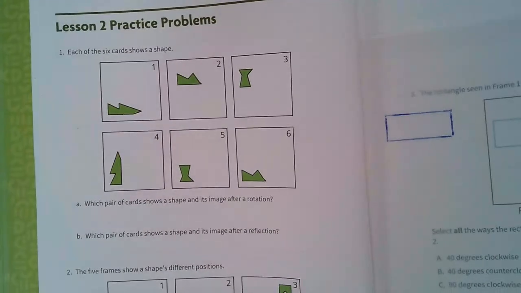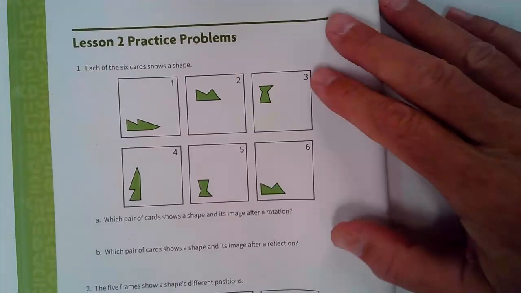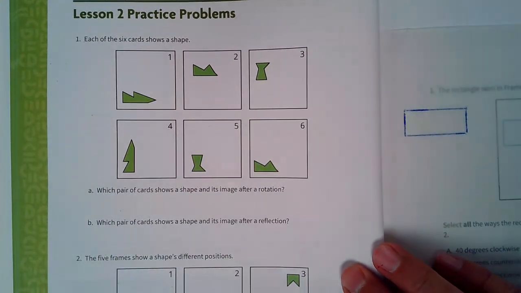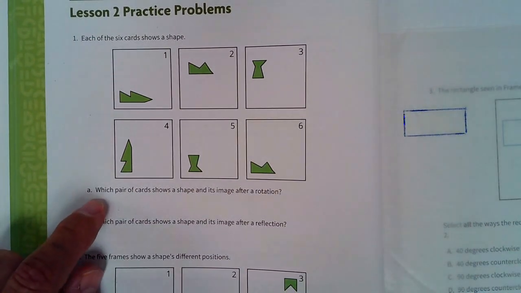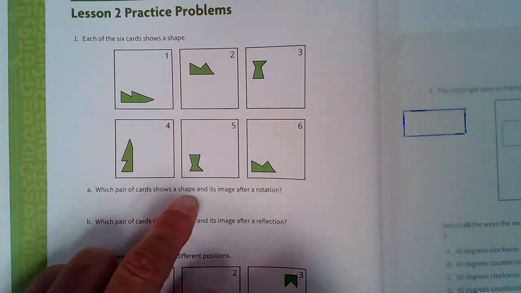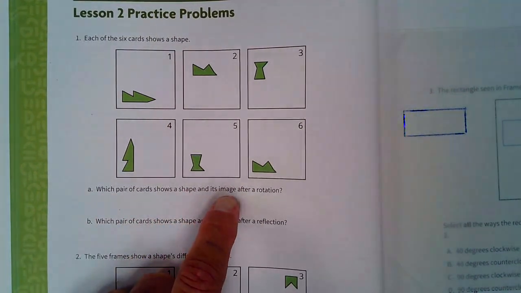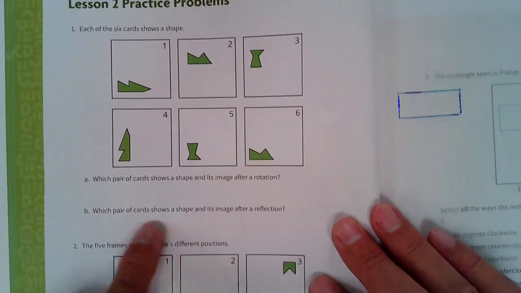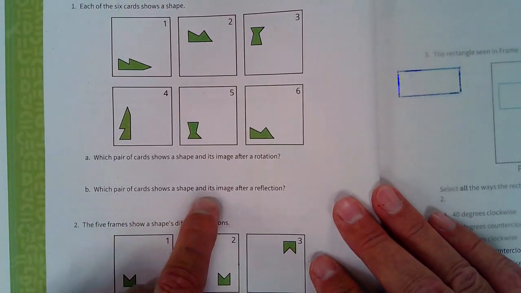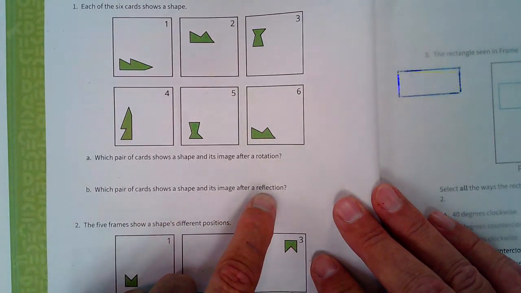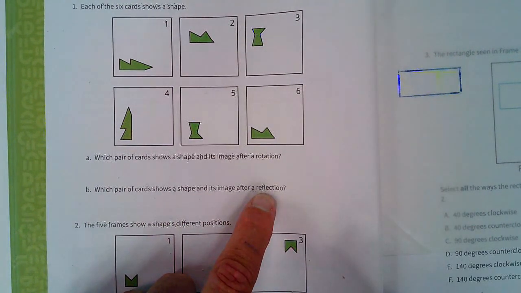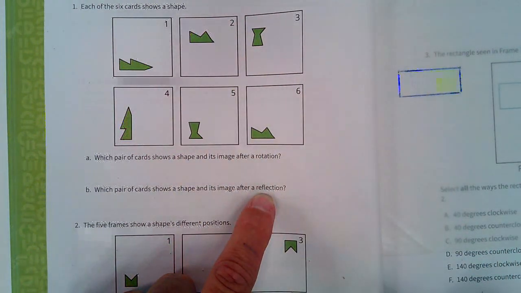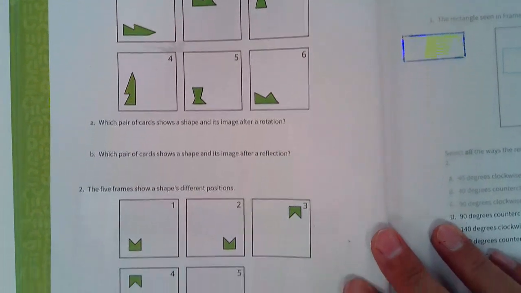All right, page 18, it says practice problems. And it says each of the 6 cards shows a shape. And then they ask you some questions. Which pair of cards show a shape and its image? The image would be the second image after a rotation. You guys all know what a rotation is by now. Then it says which pair of cards show a shape and its image after a reflection. And we just talked about a reflection. So they've given you 6 choices here. I think you guys could probably easily figure that out.